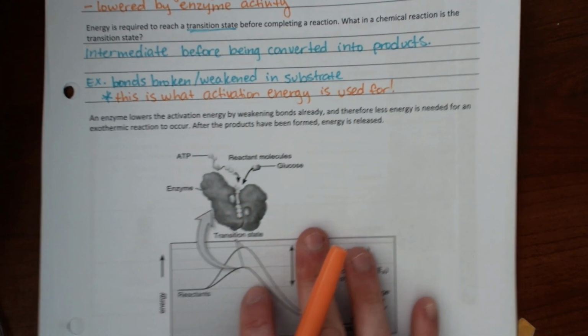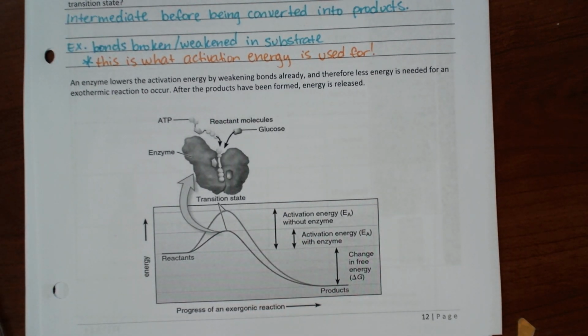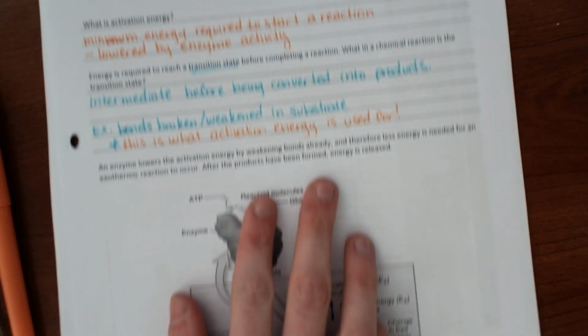And so, let me get the whole picture. And so what you're looking at is really just how enzymes affect this. So enzymes aren't going to affect the energy that's released from it. Actually, oh shoot, I have to scooch this back up. Sorry.